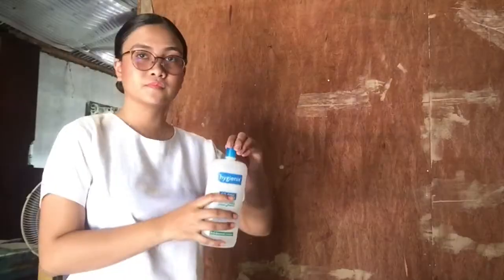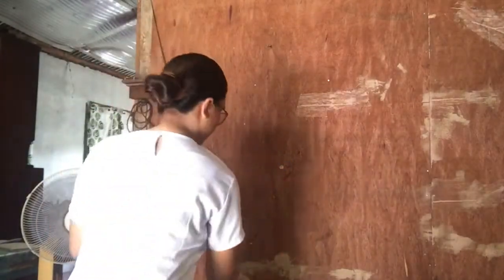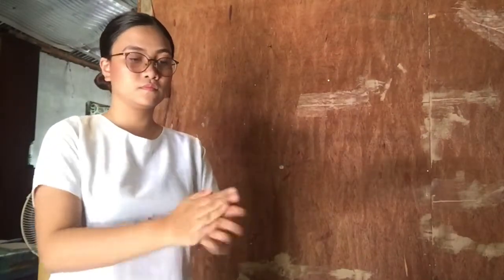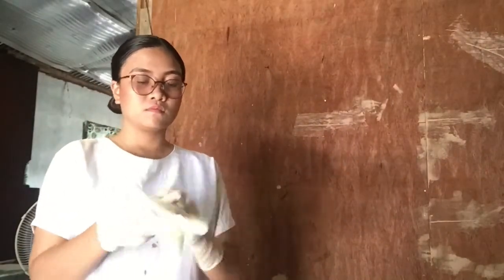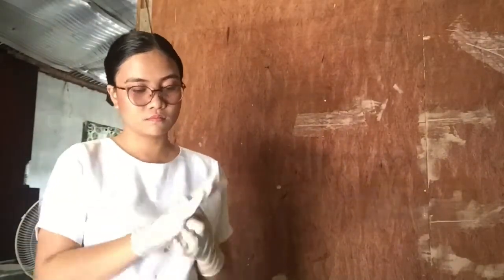So always remember, in selecting the site of the injection, make sure that it is free from any kind of lesions, rashes, and of course, scars. After that, make sure to perform hand hygiene and wear non-sterile gloves in order to avoid any risk of infection and cross-contamination upon administering the vaccine to the infant.